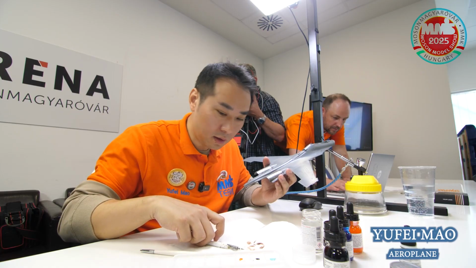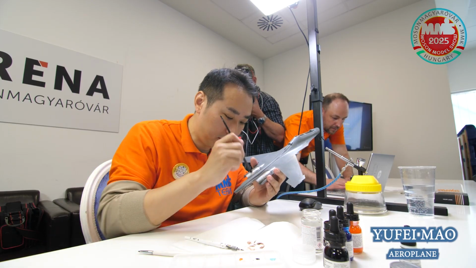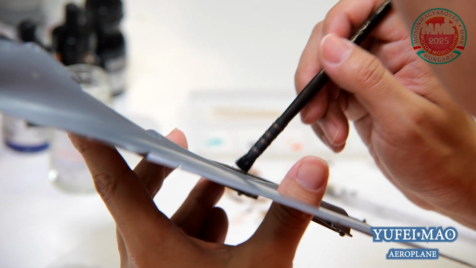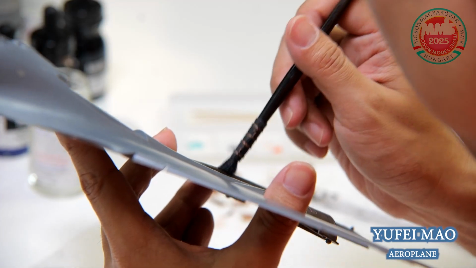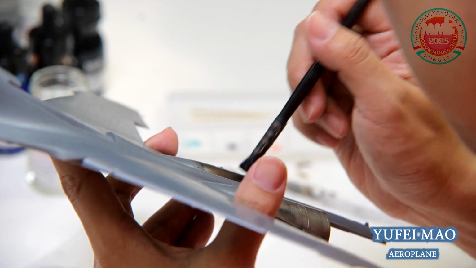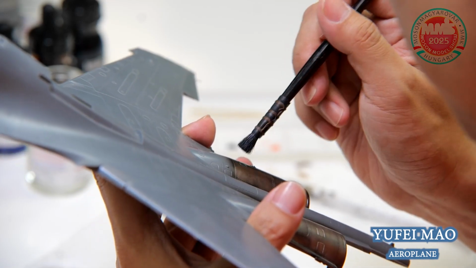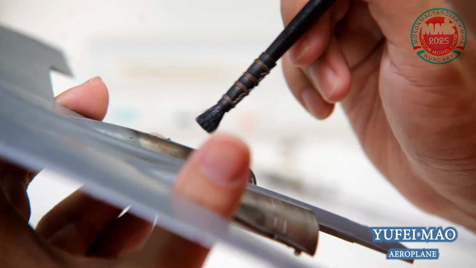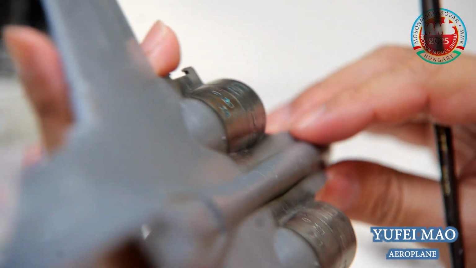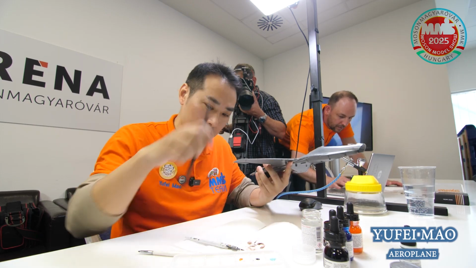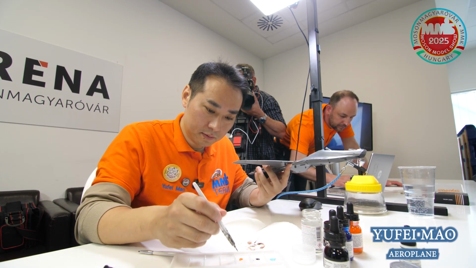So it looks a bit rough here. We can still use the bigger brush to blend it. But just do not blend it too much or it will not be visible once dried. Okay. I think I need more on this area.